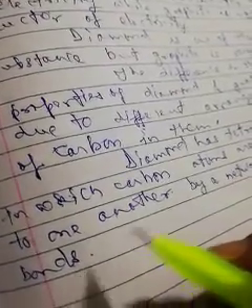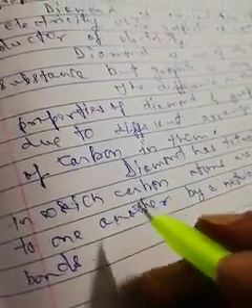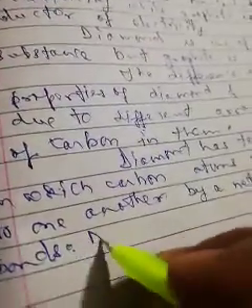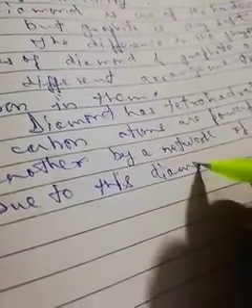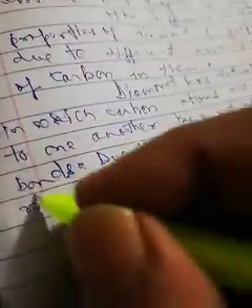Due to this, the diamond structure is very rigid.